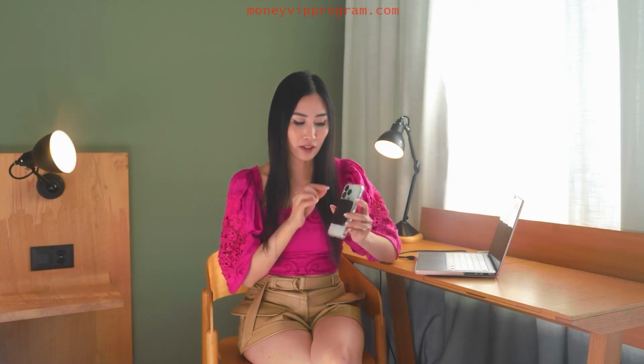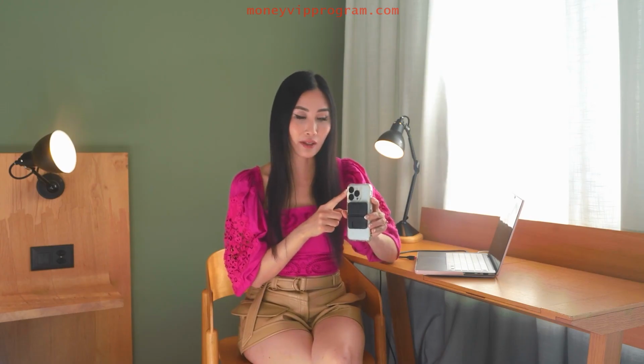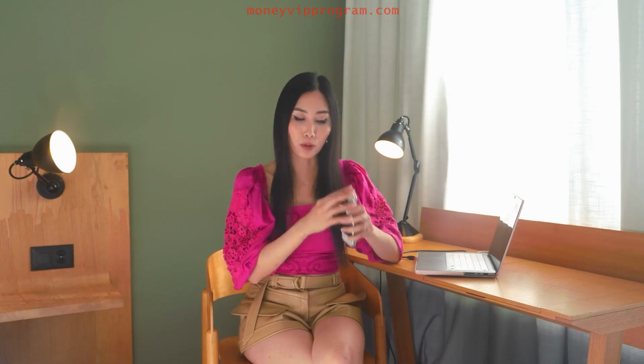Another thing also is try to add a protective cover to your camera lens, because if you don't and you put your phone in your bag or carry it around a lot, the camera lens will get scratched and that will make your footage blurry or affect your footage ultimately.